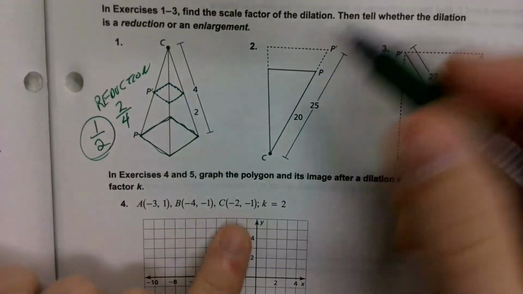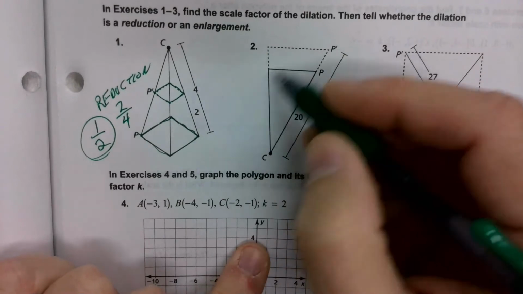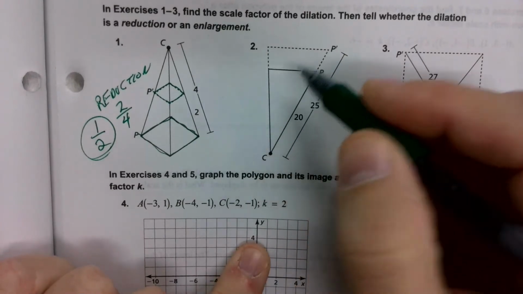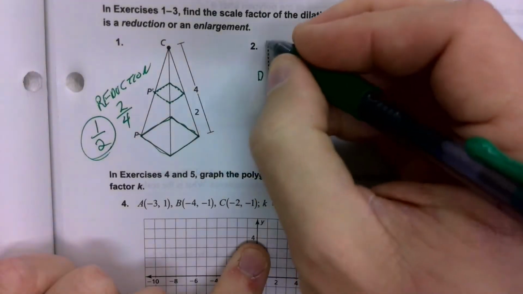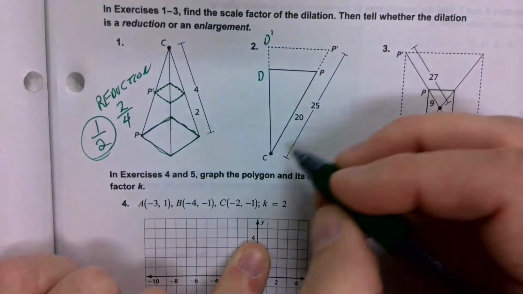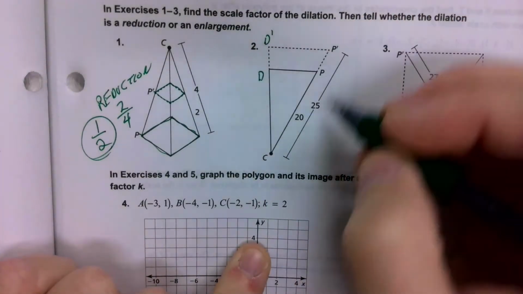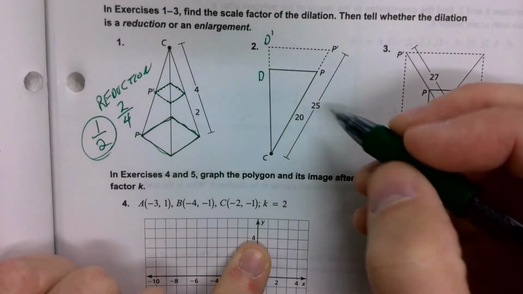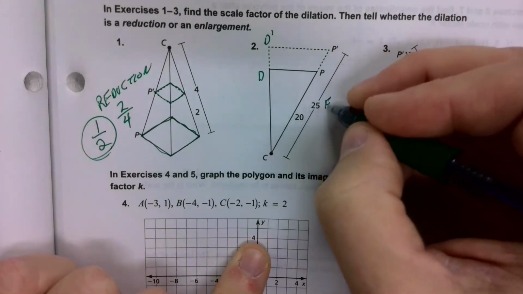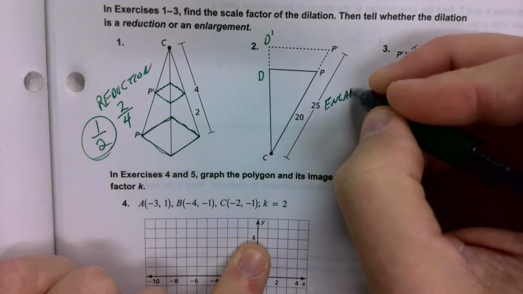Okay. This one right here, you can see this is your original triangle, C, P, let's call this D. We can make this D prime too. So C, P, D becomes C, D prime, P prime. So it got bigger, so it's an enlargement.